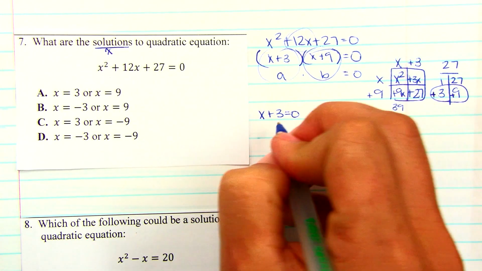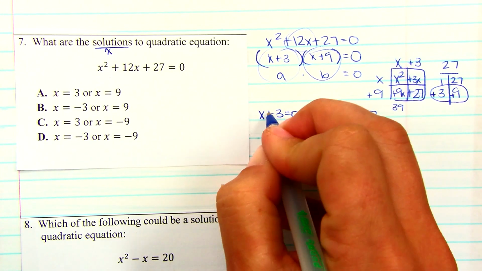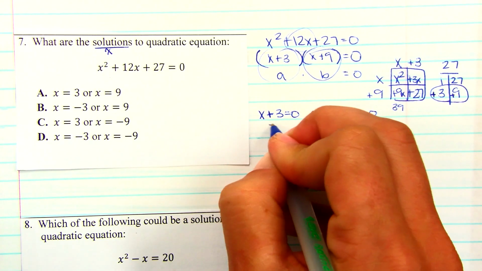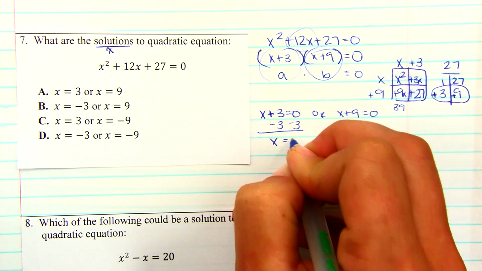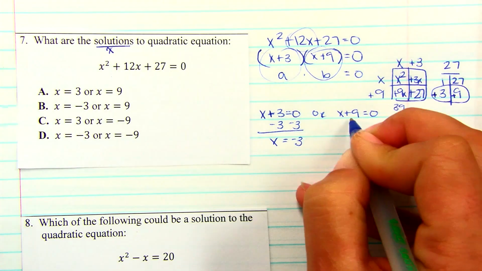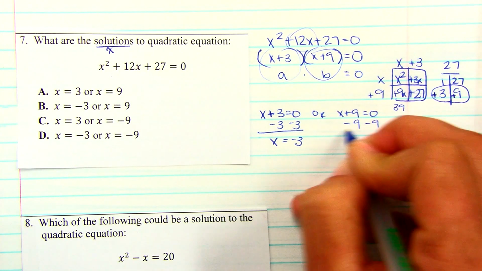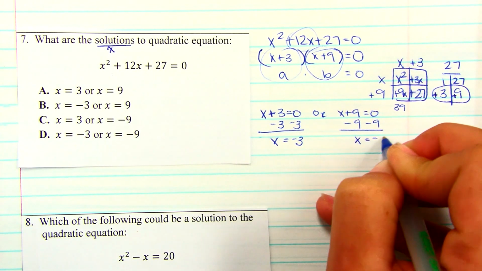I'm going to go ahead and solve this equation. So x plus 3 equals 0. So I'll subtract 3 on both sides. X equals a negative 3. Here I'm going to go ahead and subtract 9 on both sides. X equals a negative 9.